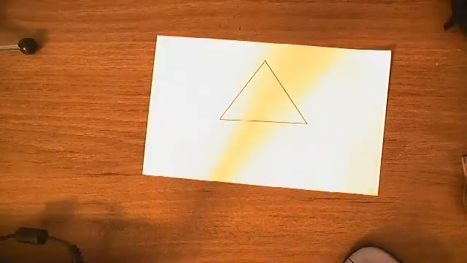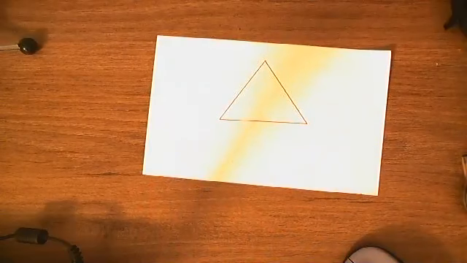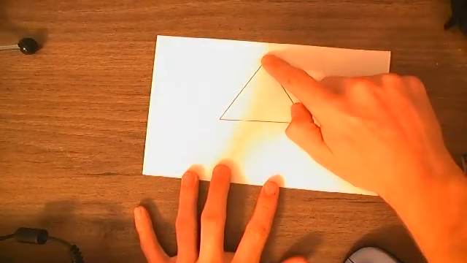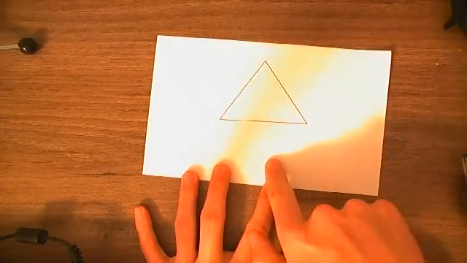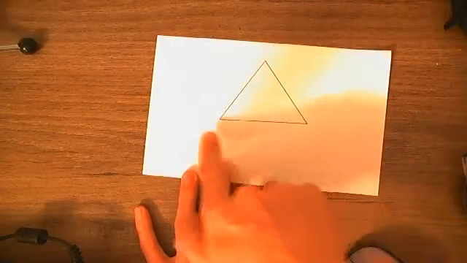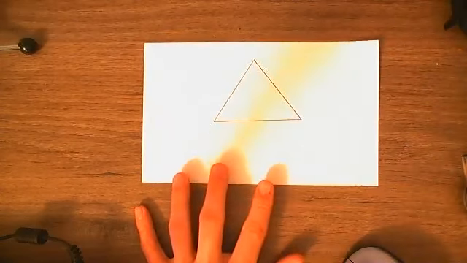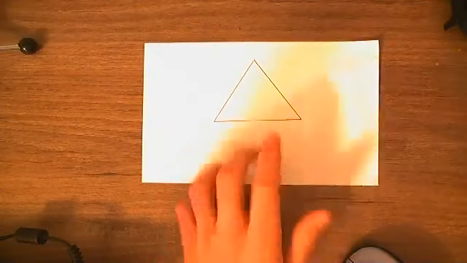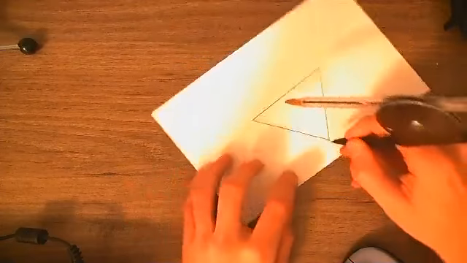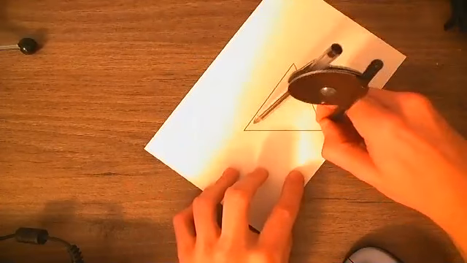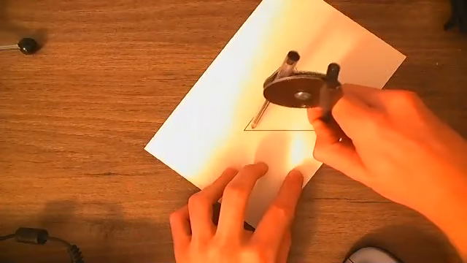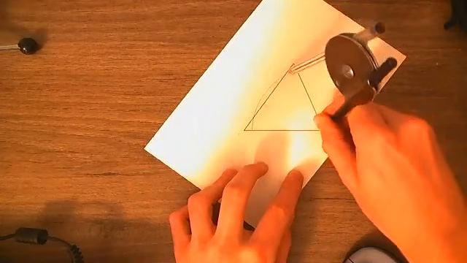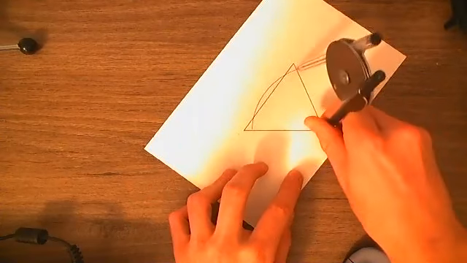All right, in this video, we're going to be talking about creating the altitude of a triangle. So the altitude is going to come from one of the vertices straight down at a perpendicular angle to the opposite side. So in order to do this, we need to first drop a perpendicular. And to do this, we're going to place the point of our compass on the vertex and mark an arc that intersects the opposite side in two distinct points.